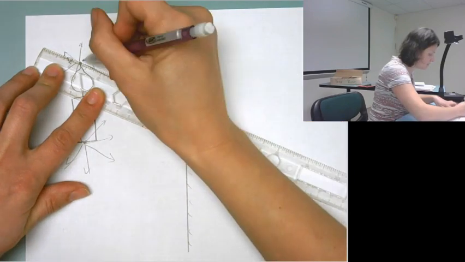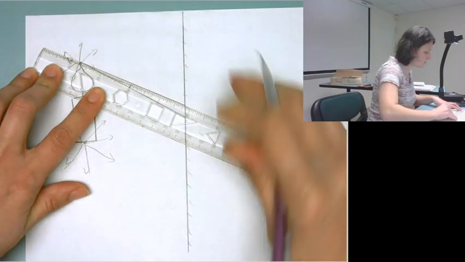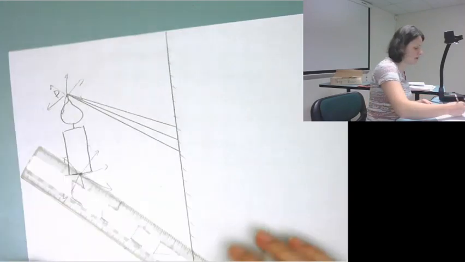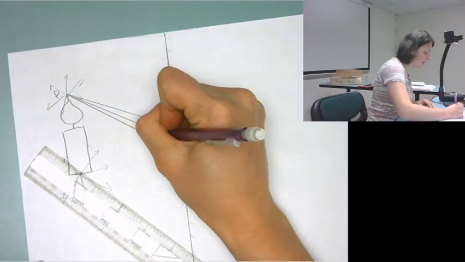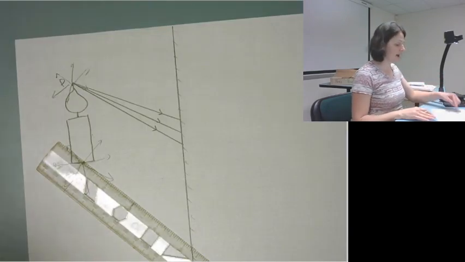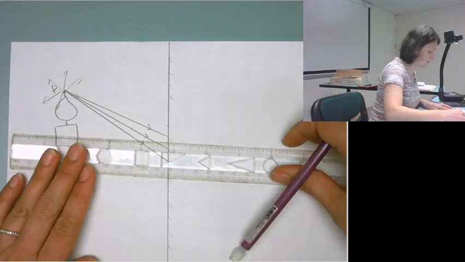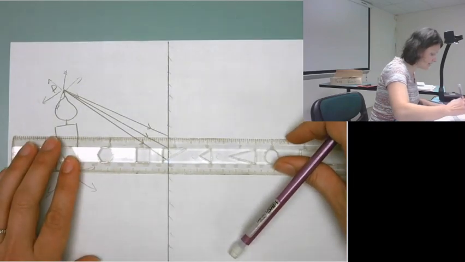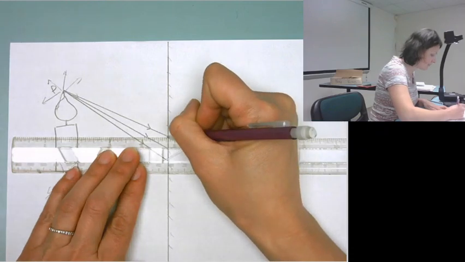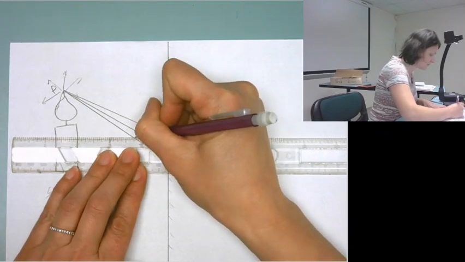I don't want them to be too separate, but I'm just going to pick a few that are going that way. So these are all 3 rays of light that leave the tip of the candle and go and hit that. Okay, and so I know that they will be reflected. So I'm going to measure out that the angle of incidence equals the angle of reflection. I'm going to try to be careful with this. So here's my normal.